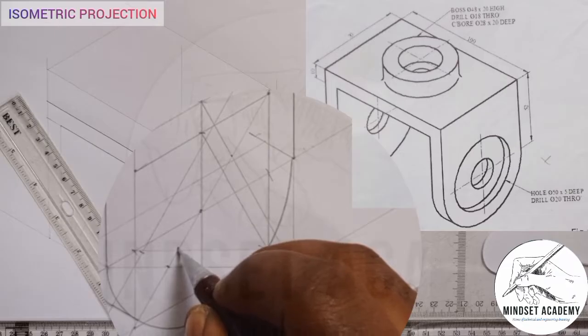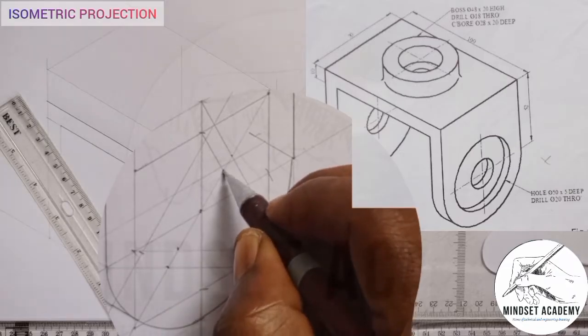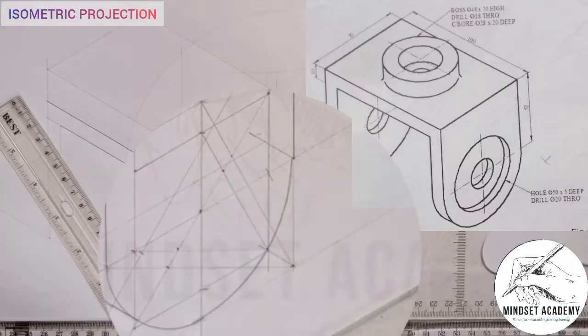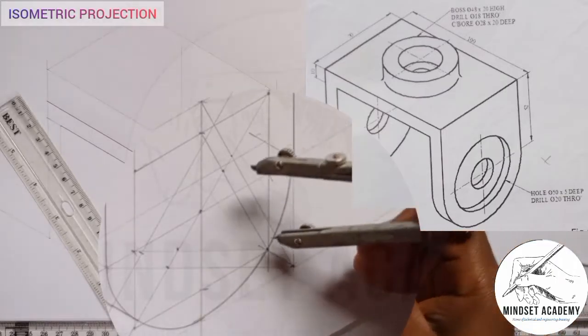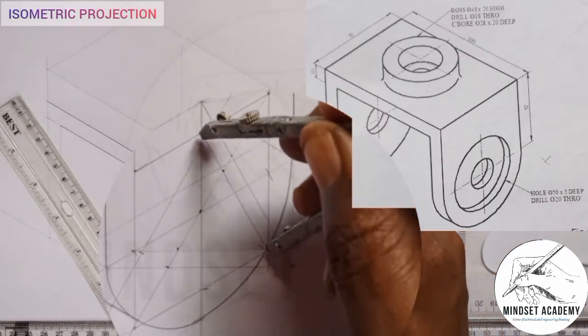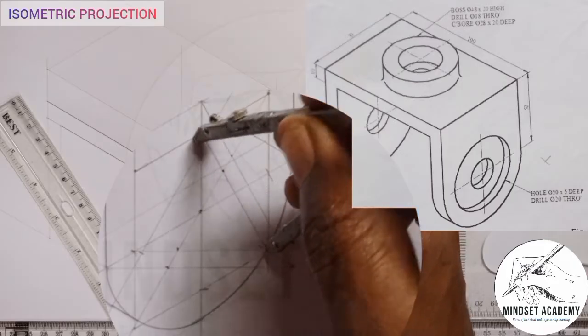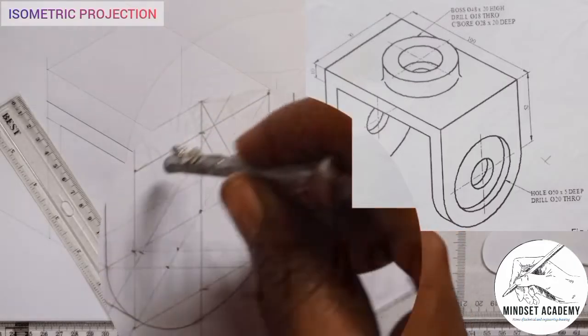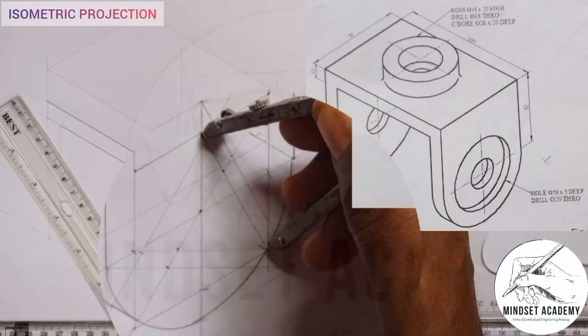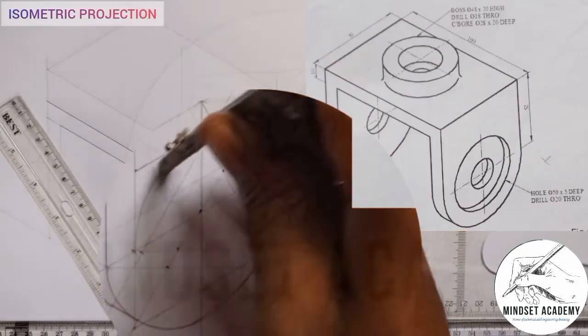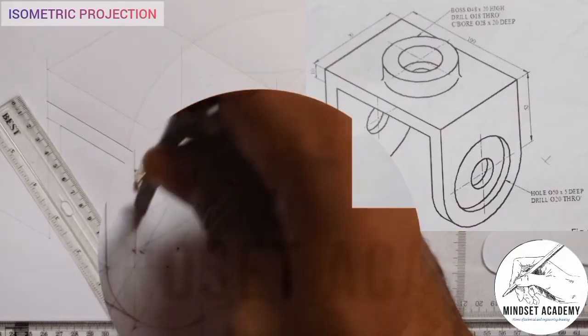So I've got a new point on that diagonal. This diagonal and this diagonal, right? So I'm going to use my compass. I'll place it at this point here, take it to this end here, and draw the circle that I need. This point here, and draw the circle I need.